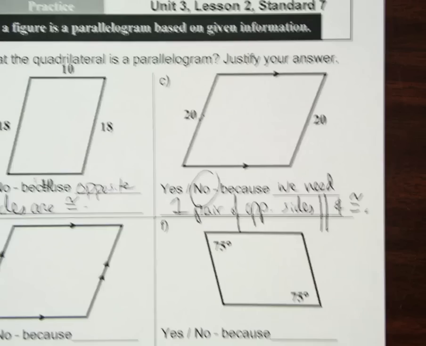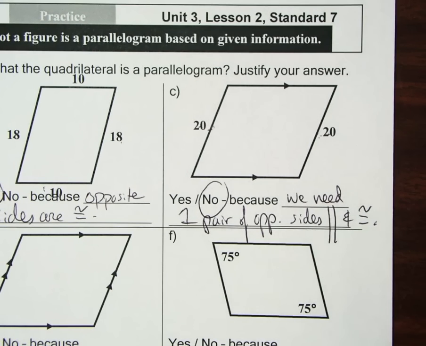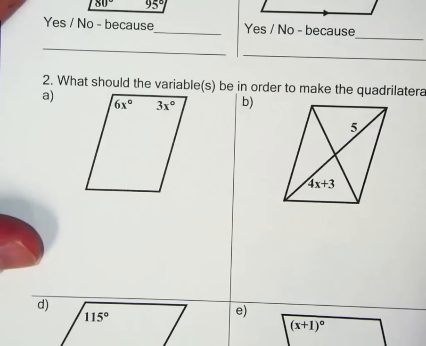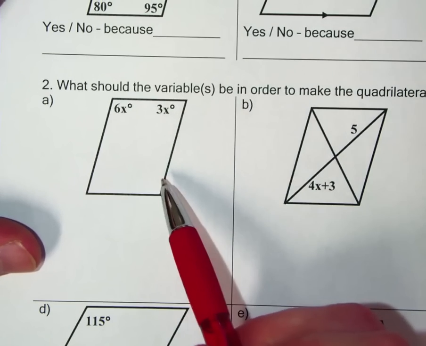And today's lesson is you really want to know which pieces of evidence will allow you to say, yes, these meet the needs to be a parallelogram. Later on, we'll bring algebra into the mix. For example, on this one, to make this a parallelogram, what do we know?